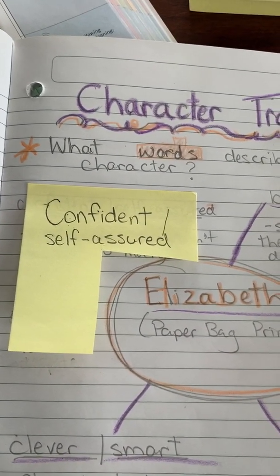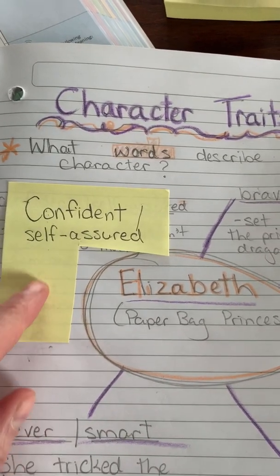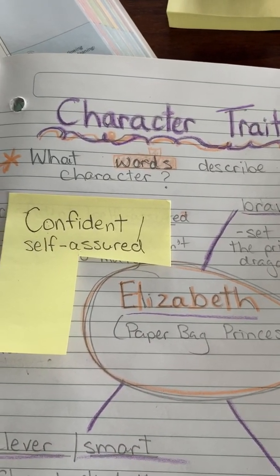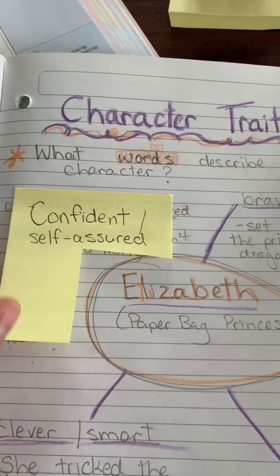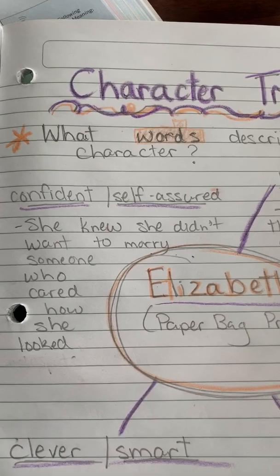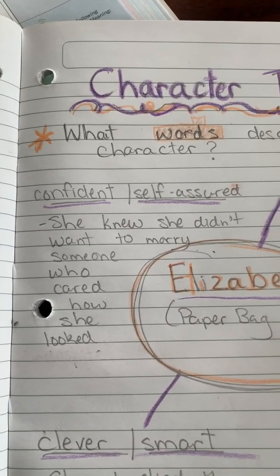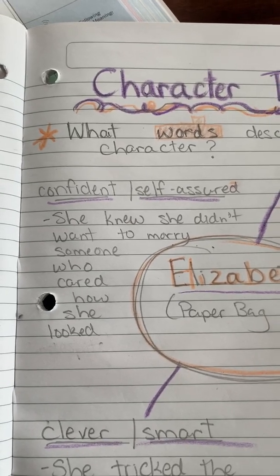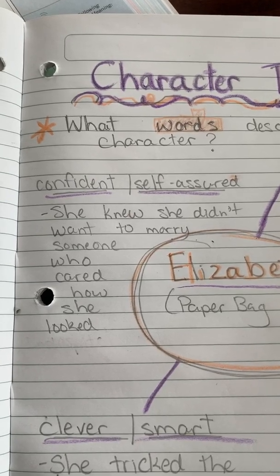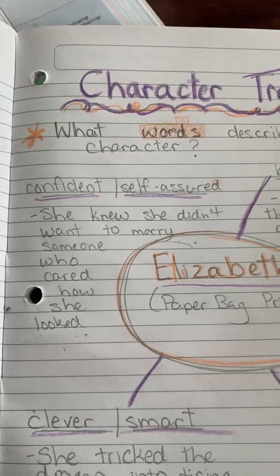Confident, self-assured. Now you might have some other words that you might think of in place, like maybe strong or strong-willed or sure of herself. I said confident or self-assured. She knew that she did not want to marry somebody who cared how she looked. Even after she rescued him from a dragon, Prince Ronald was still concerned with how Elizabeth looked. So she was confident in her decision that she did not want to marry him if that's what he cared about.